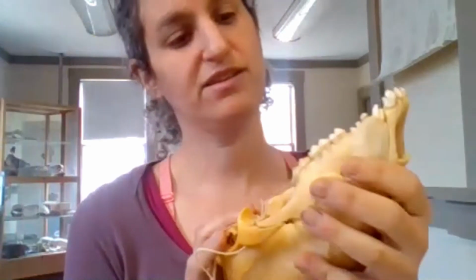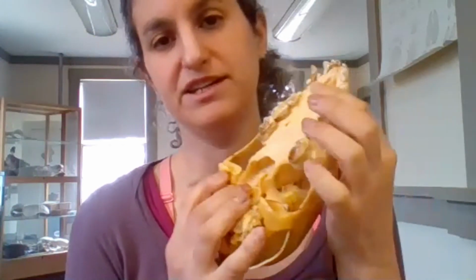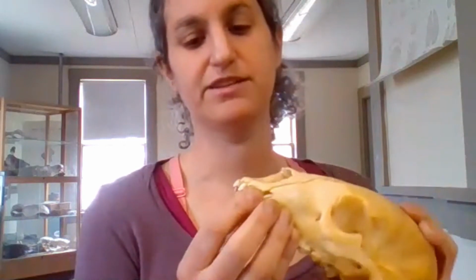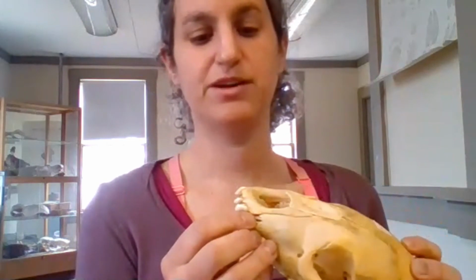This is a bear cub, and this cub still has its milk teeth. But you can see those cool flattened surfaces because the bear, again, is an omnivore. It's not purely a carnivore. It eats a lot of plant matter. Another thing you'll notice is that you can see the baby teeth.